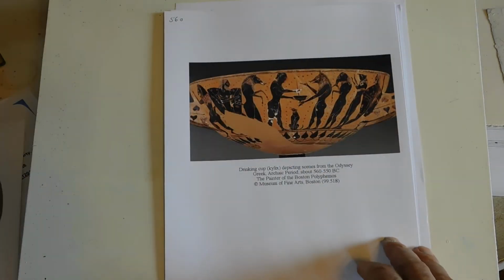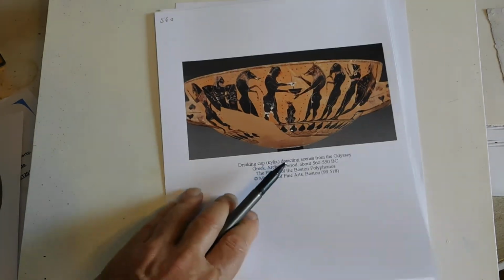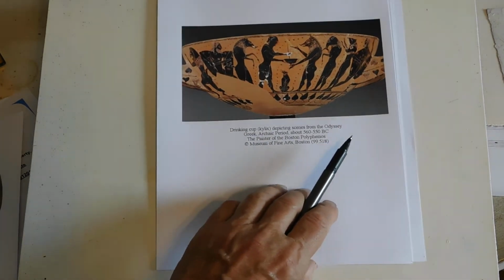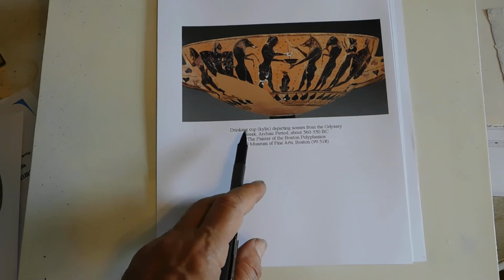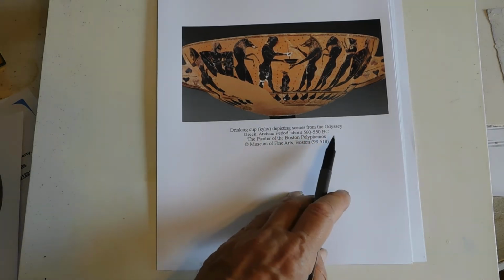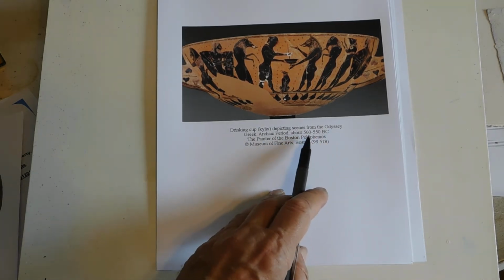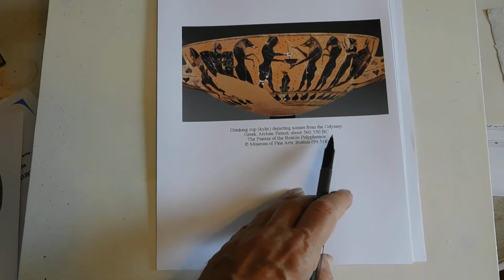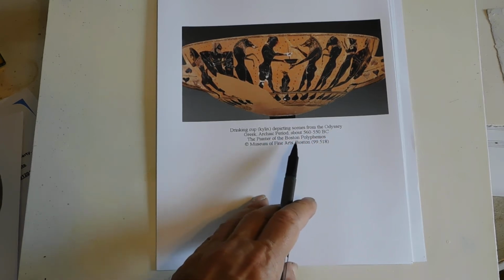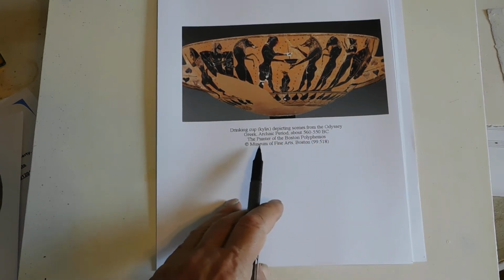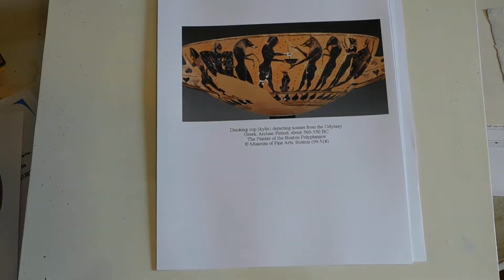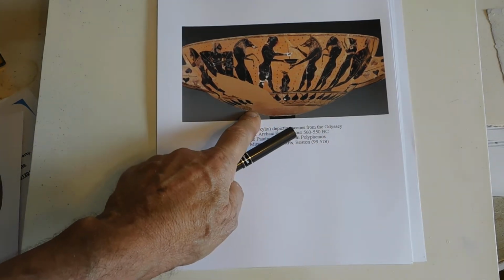Now, here we have a very elaborate bowl, and I'm going to read what it says. Drinking cup depicting scenes from the Odyssey, period 560-550 BC. The painter of the Boston Polyphemus, Museum of Fine Arts, Boston. That's where this can be seen.